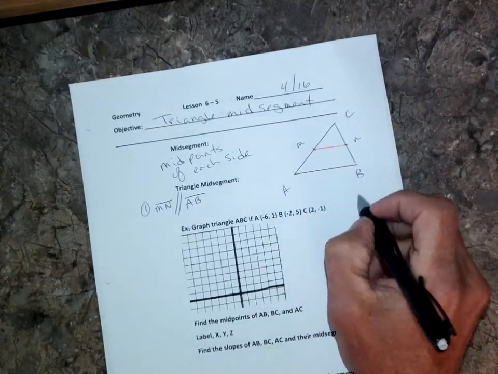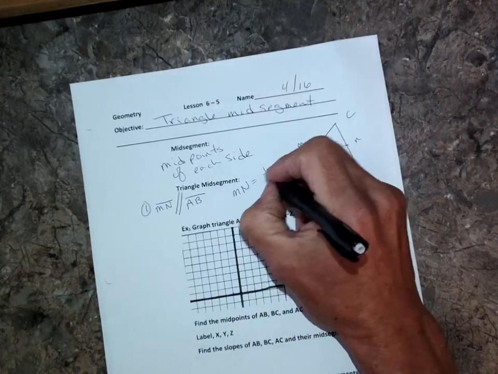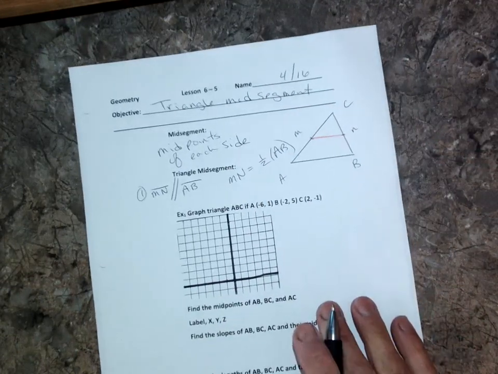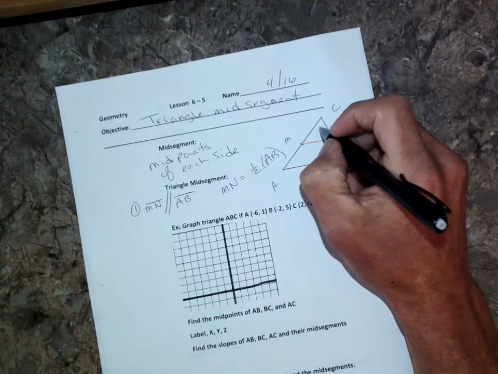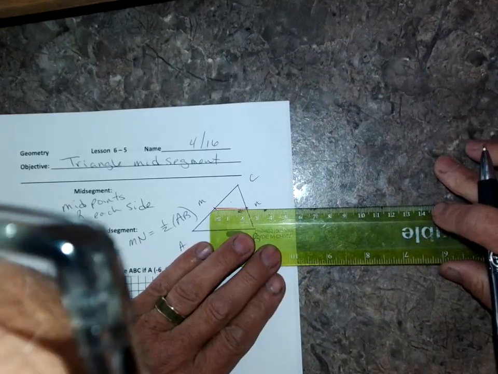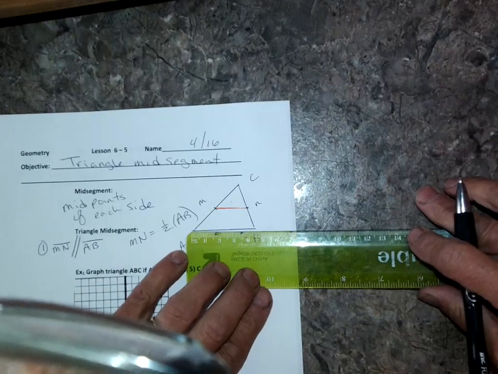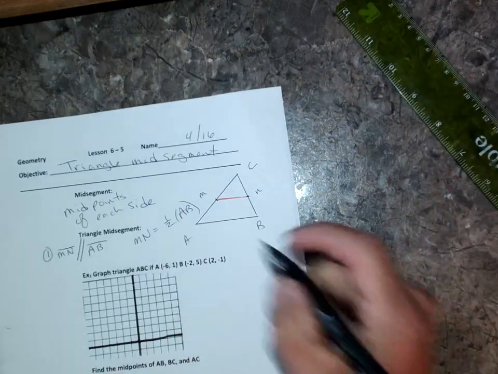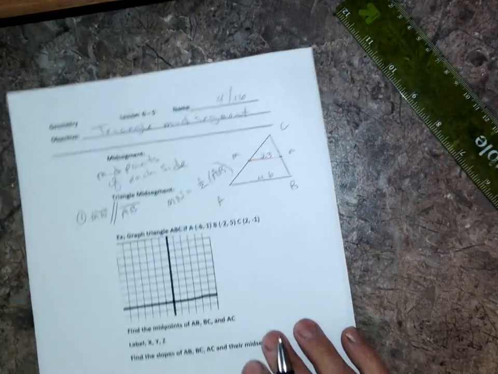So its length is equal to half of this. So MN is equal to 1/2 the length of AB. Okay. So for example, if this side was 4, actually I can measure it. If you don't believe me, if I measure it, that's about 2.3, and that's about 4.6. Yeah, so it's about half. 2.3, 4.6. Okay? Alright, that is the rule.